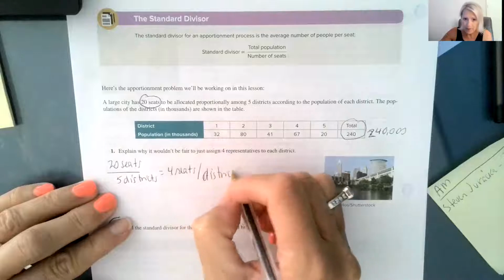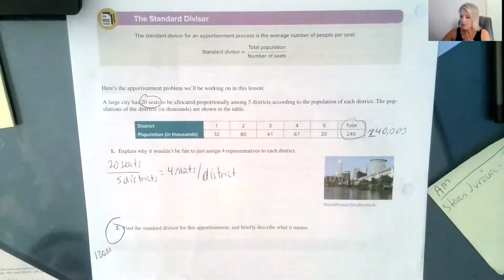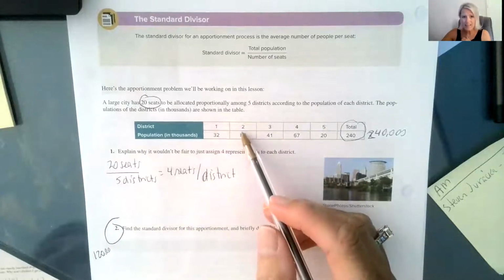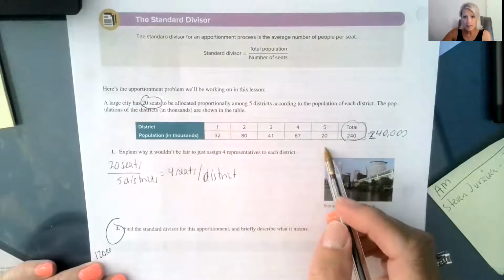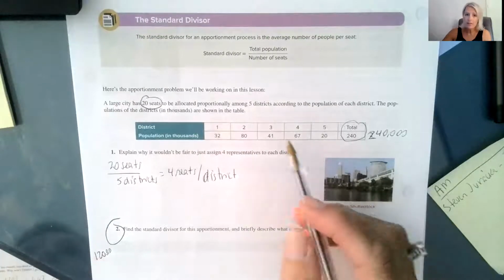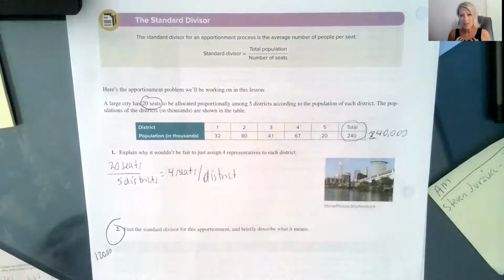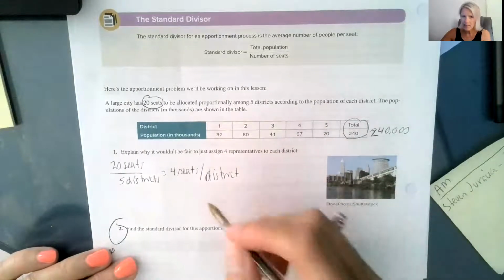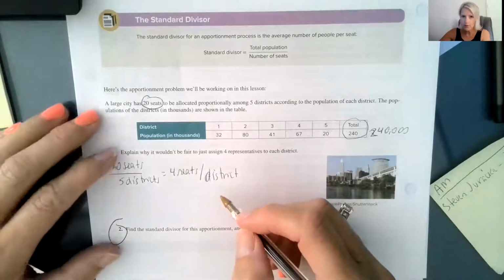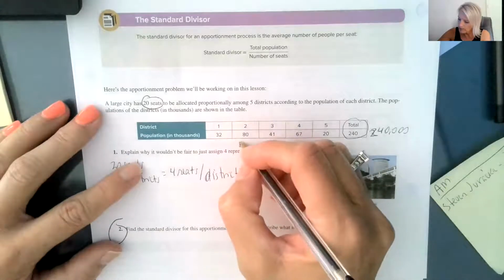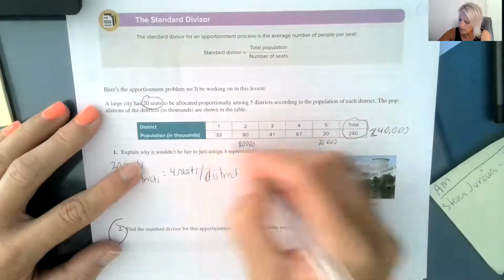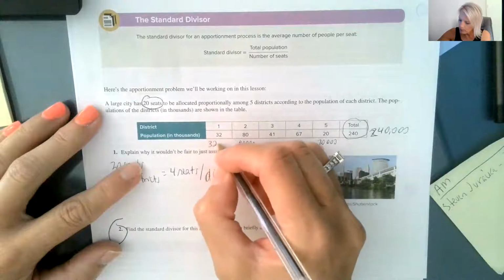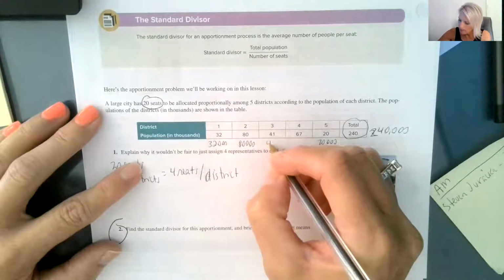But this is not fair because you can see that District 2 has 80,000 people in it and District 5 only has 20,000 people in it. So the districts with a larger population are going to feel like they should deserve a little bit more representation. And so that's not going to work. We're going to need a different way to do this. Remember that this is 80,000, this is 20,000. These are all in thousands. So make sure that you're remembering that.